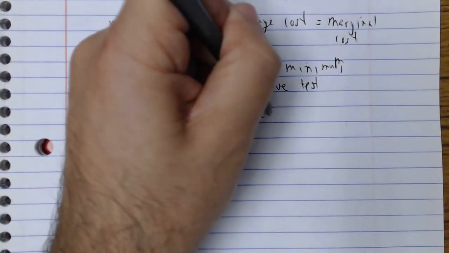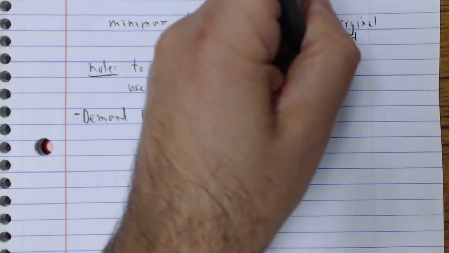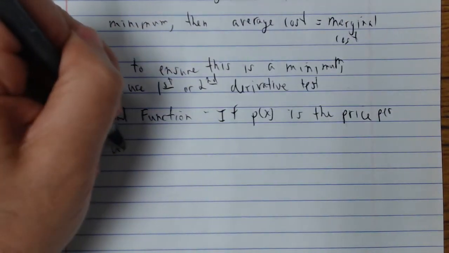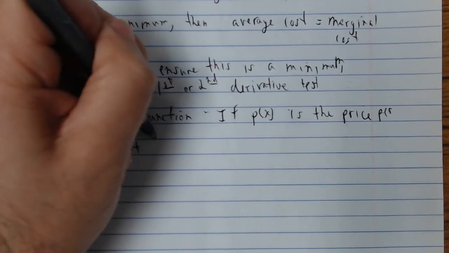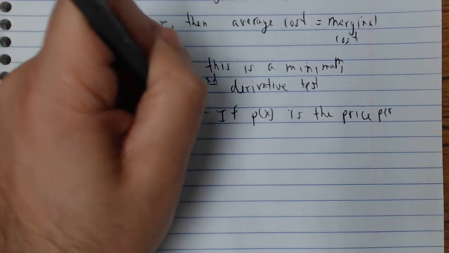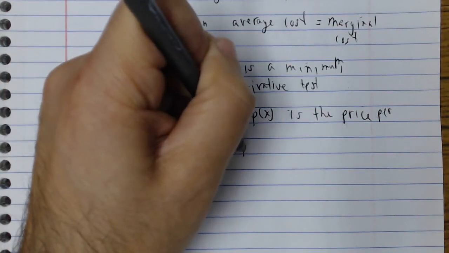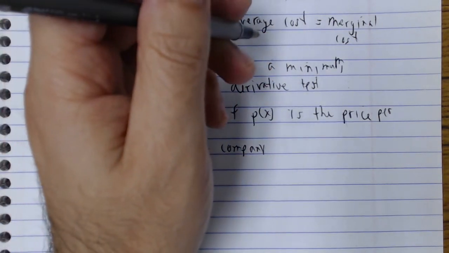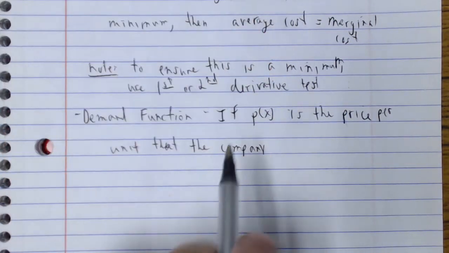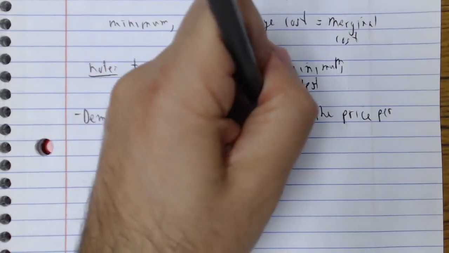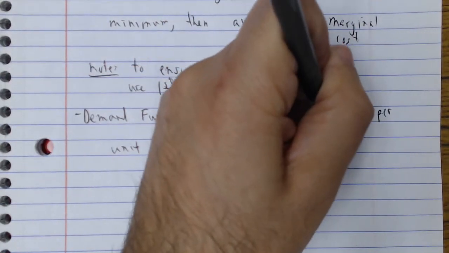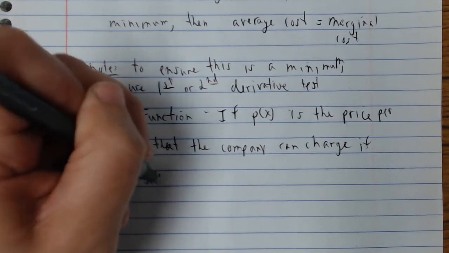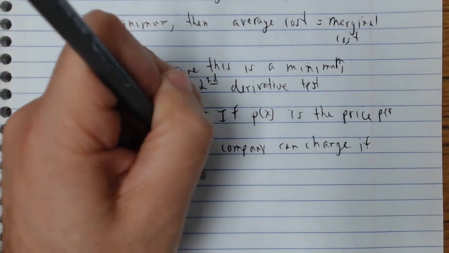If P of X is the price per unit that the company can charge if it sells X units.